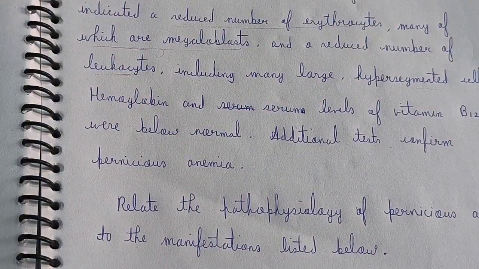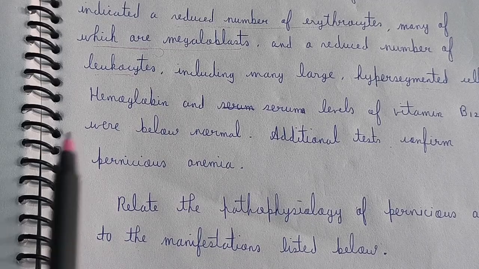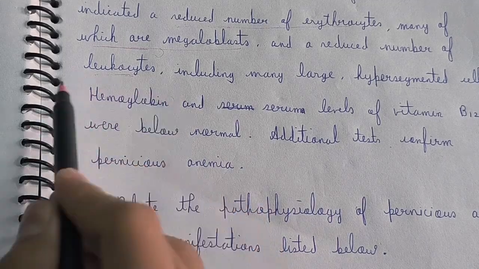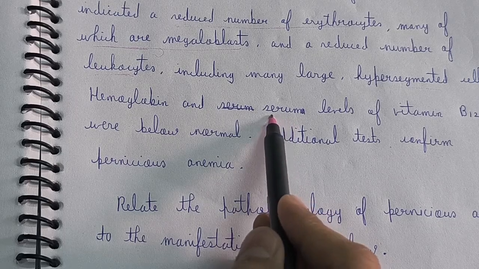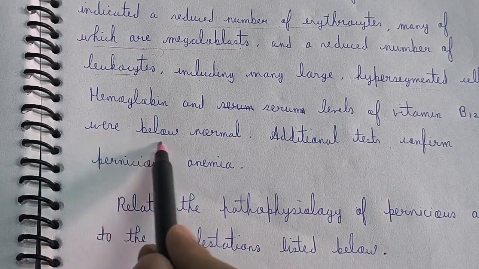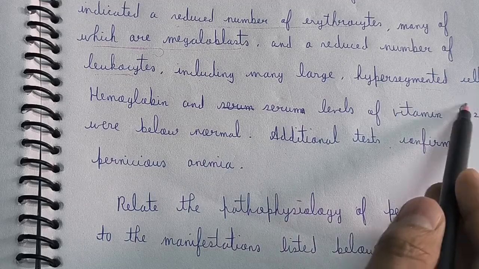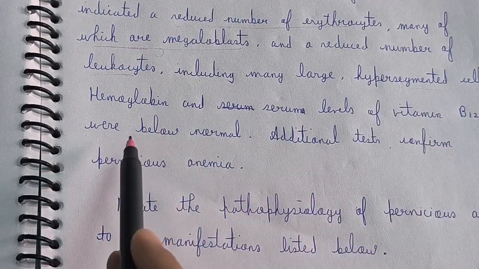Also, you already know that in anemia the hemoglobin level is low, and in pernicious anemia the patient's serum levels of vitamin B12 are below normal, causing vitamin B12 deficiency.